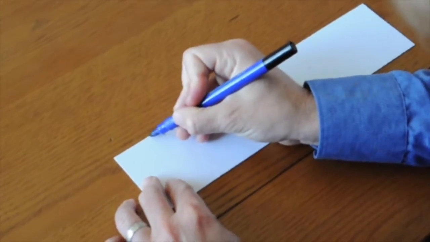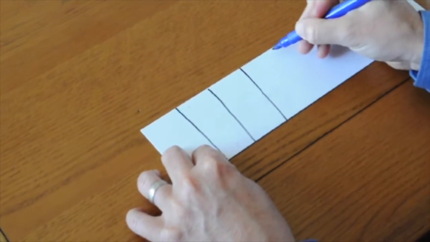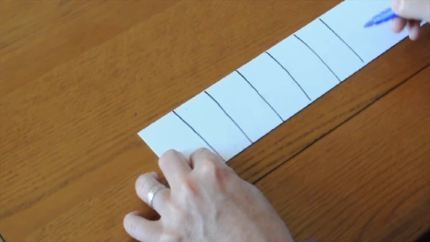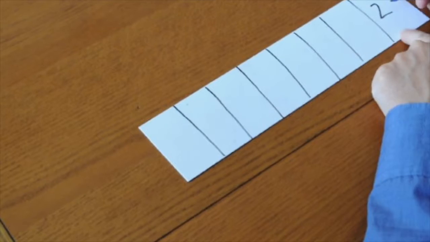The bar can also be used to find more challenging fractions. For example, 3/8 of 24. Split the bar into 8 pieces. The bar is worth 24.